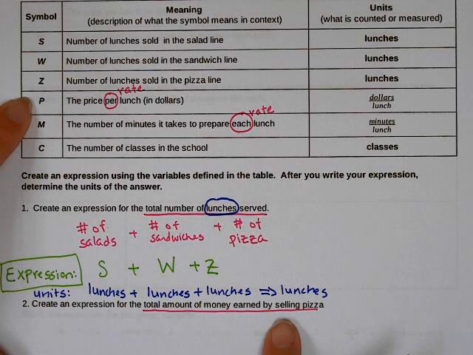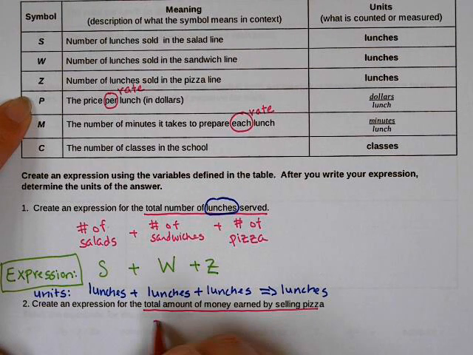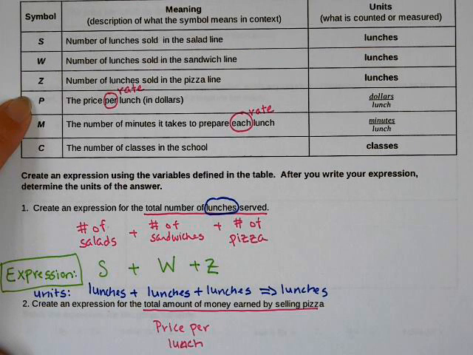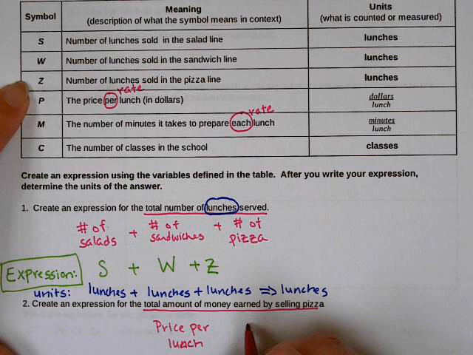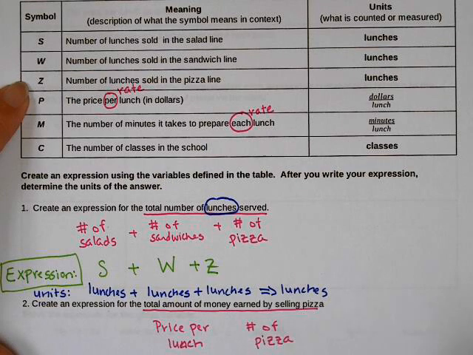So the price per lunch. I can spell, don't worry guys. The price per lunch. And since I'm looking at how much money I earned by selling pizzas, I probably need to know how many pizzas I sold. So I'm going to need to know the number of lunches sold in the pizza line.